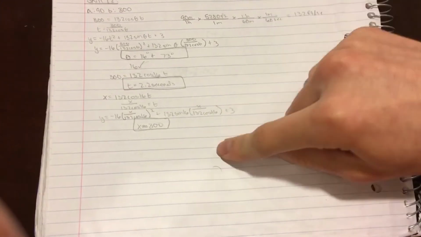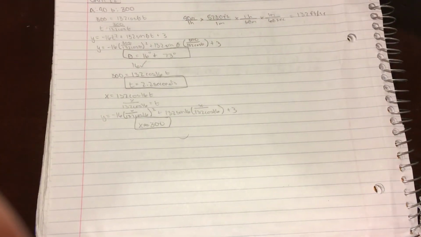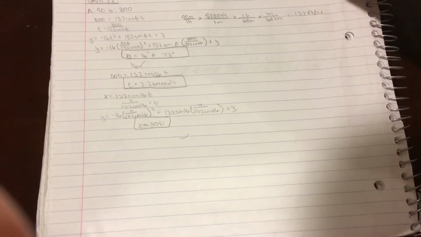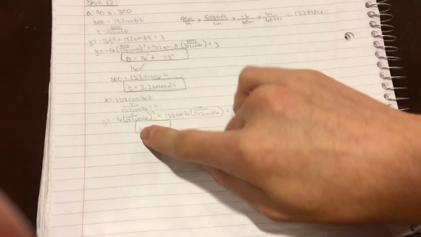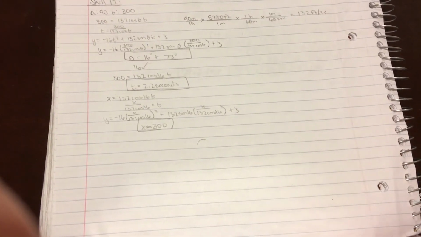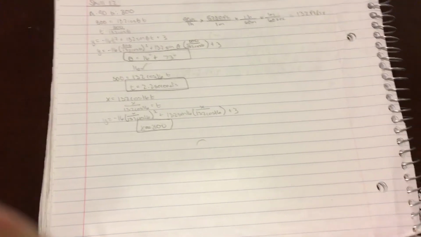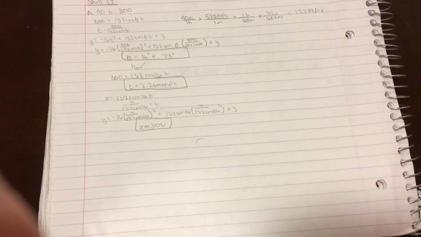It starts at 3 because it was thrown from a starting height of 3, tossed over a distance of around 300 feet, and lands at around 300 feet. If you put this in, you do get x to be about 300 feet, which confirms our problem, and we know that we did everything right and our t value and angle were correct. So we can conclude that the throwing angle was about or exactly 16 degrees.